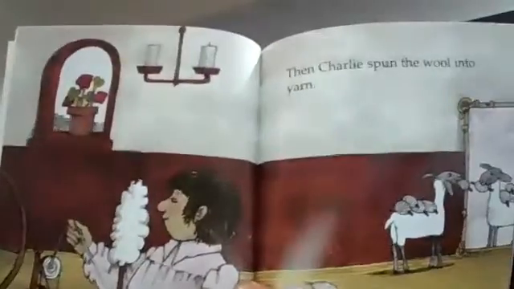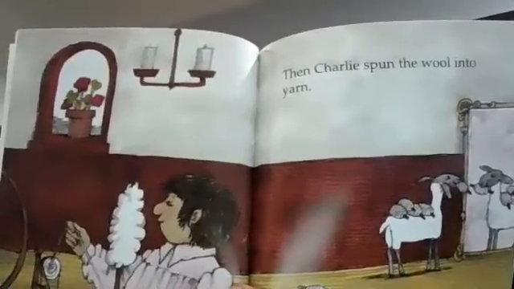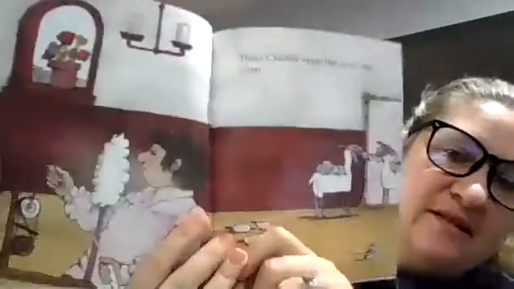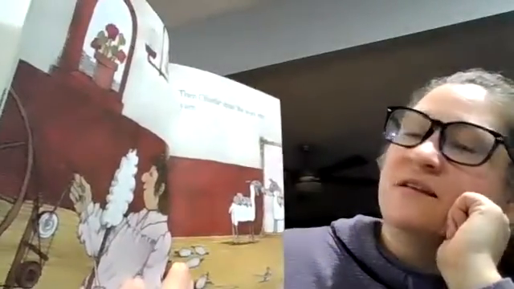Then Charlie spun the wool into yarn. Students, spun the wool into yarn means twisted the wool to make the yarn. So it was twisted and twisted by this machine, and that's how he made the yarn.